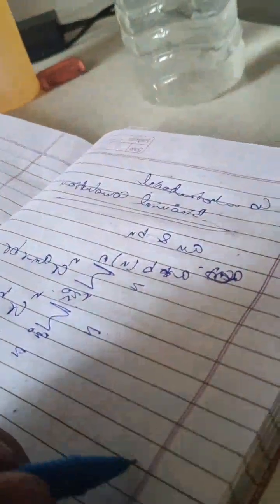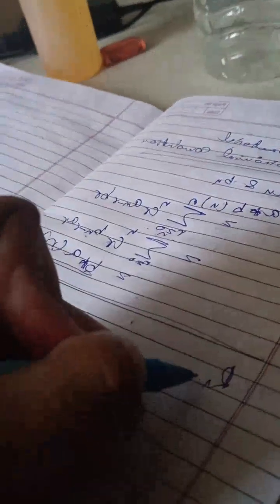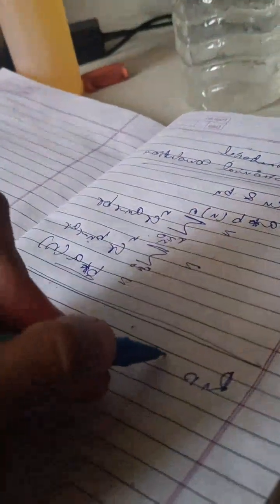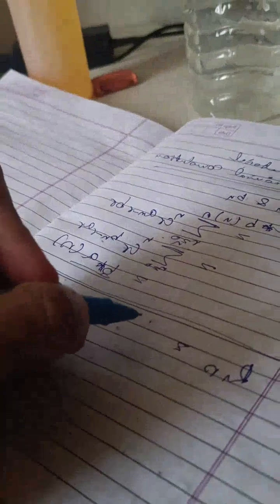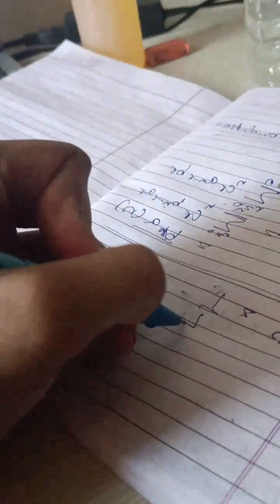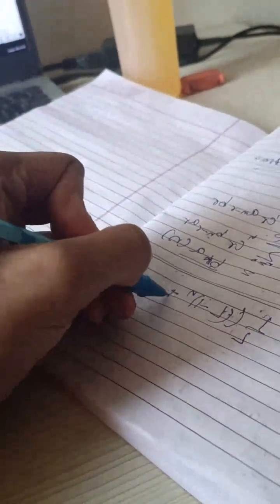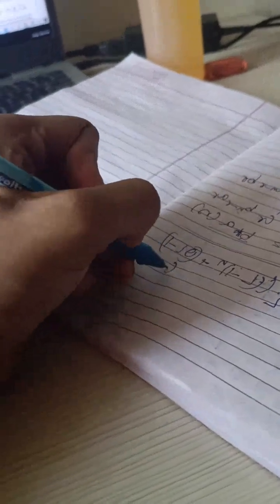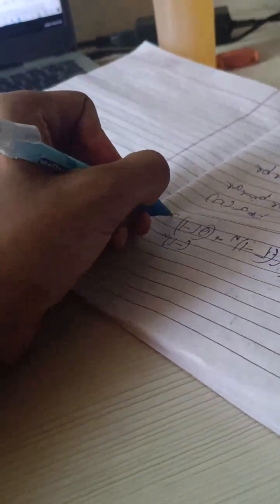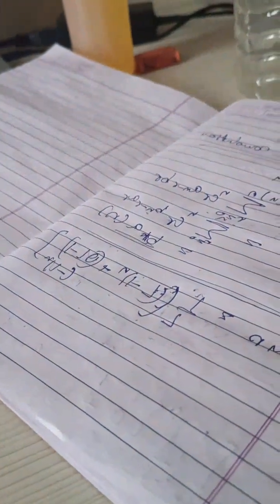Now, the definition of the function for the one-dimensional rook is said to be 1 by L times minus 1 power n plus theta times L minus 1 times minus 1 power n, where L and theta are the parameters.